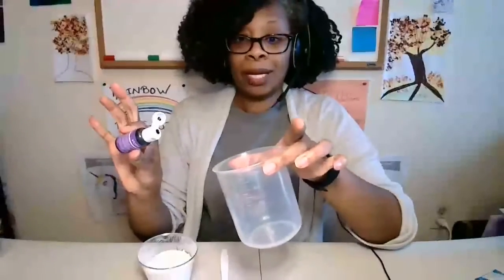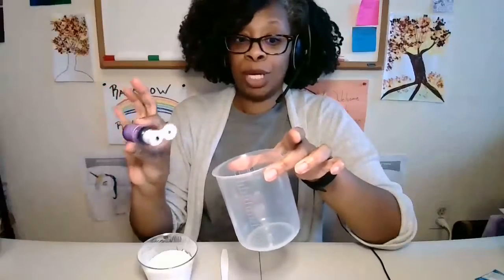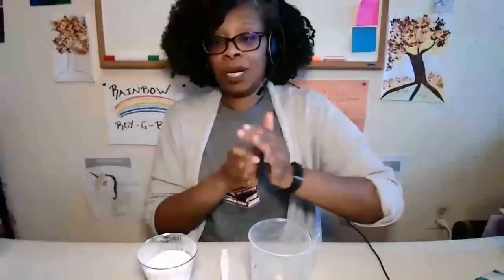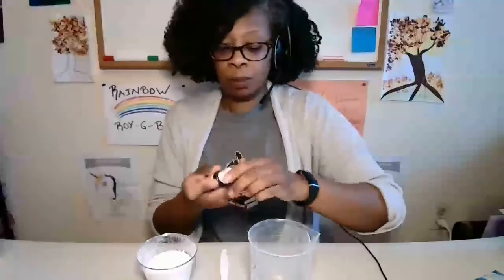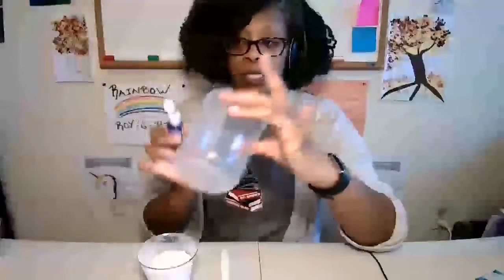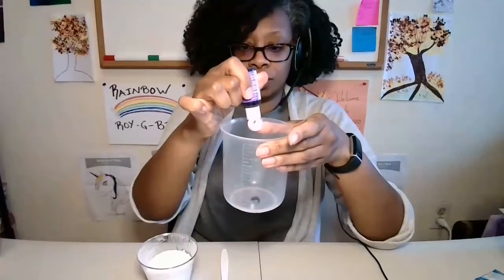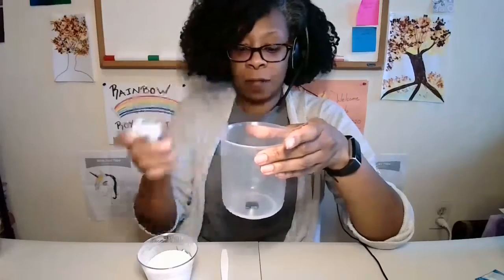I'm also going to use quite a bit of my purple. Yes, I'm rocking out the purple today. I'm going to use quite a bit of my purple pigment, my purple food coloring. Okay. So I'm adding, this has been rinsed and all that type of stuff. 1, 2, 3, 4, 5. Once again, we are making crystals. We're finishing out our solution series.